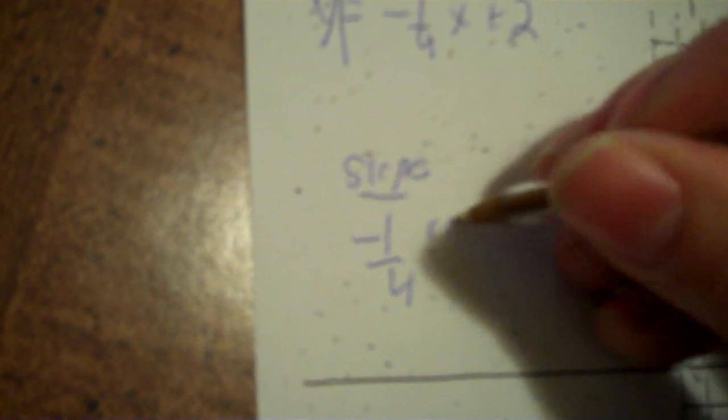y equals negative 1/4 x plus 2. So m, b. So slope, y-int. So the slope would be negative 1/4 and the y-intercept is plus 2. Okay, so on the y-axis you go 1, 2. Then from there it's rise over run. So forward 4, down 1. Down 1, 1, 2, 3, 4. Down 1, 1, 2, 3, 4.